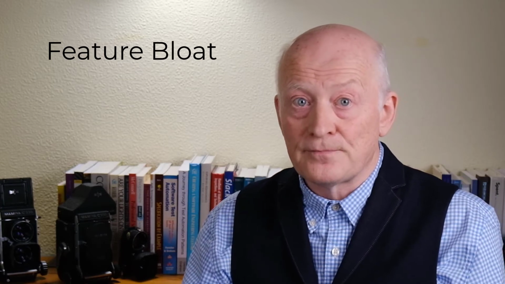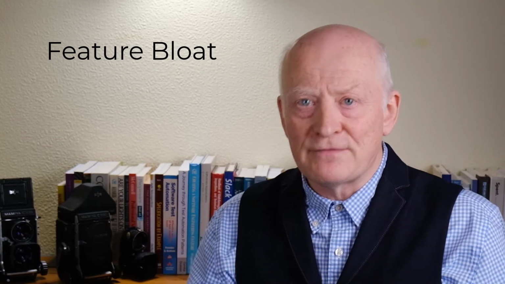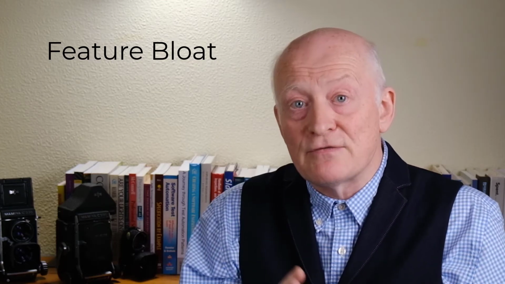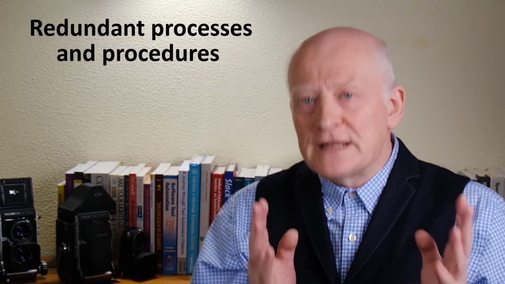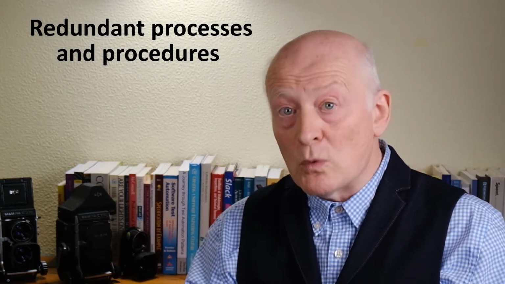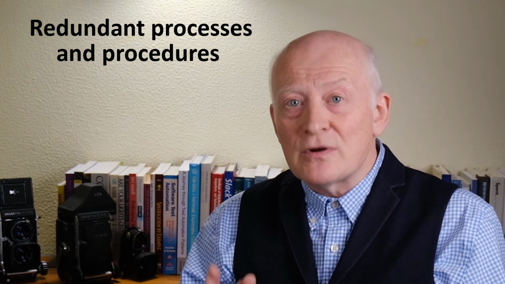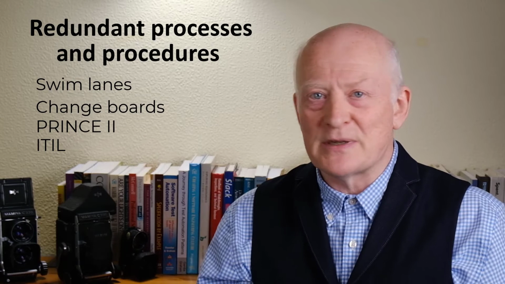Now, the endowment effect is responsible for more than just bloated regression packs. It also causes feature bloat. Once a requirement has been captured and documented as a feature, someone will own that feature, at least in their mind, and they'll be reluctant to drop it in favour of a new one, especially if that new one is someone else's. The endowment effect also contributes to many redundant processes and procedures that were once useful but have outlived their usefulness and haven't been removed. Many organisations have swim lanes, change boards, Prince2 and ITIL procedures that once served a purpose but no longer do.